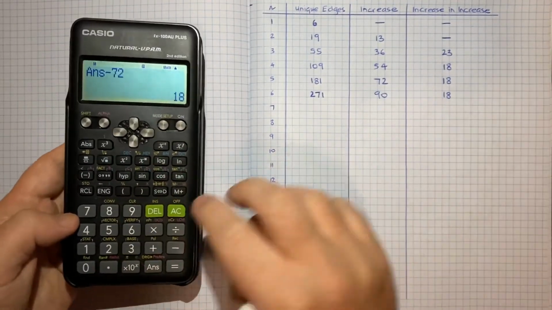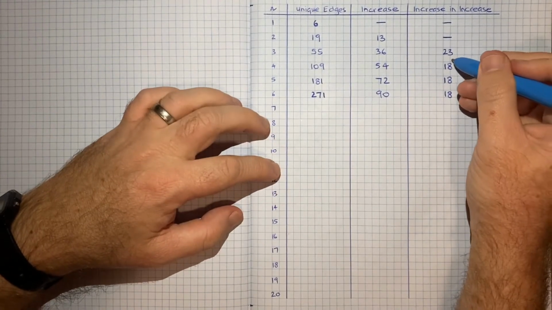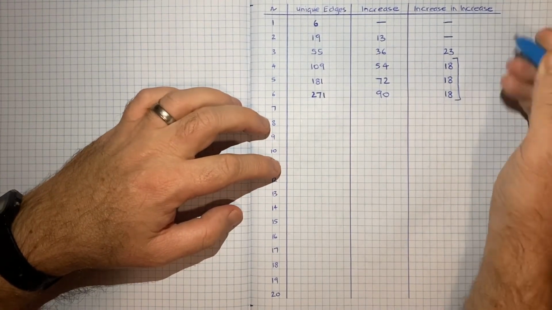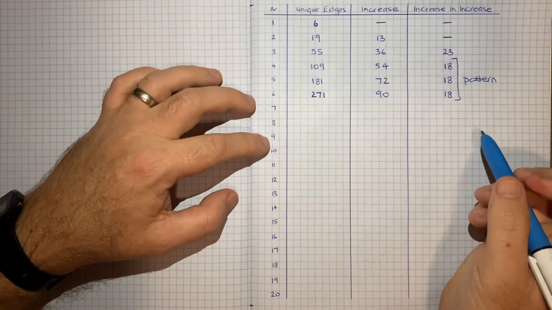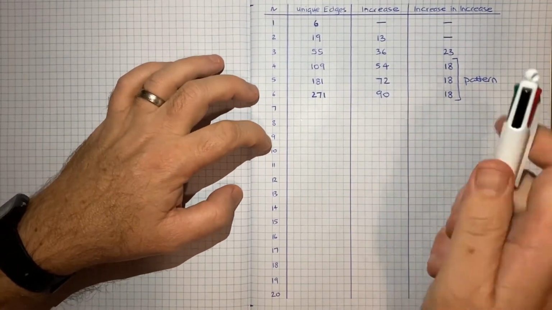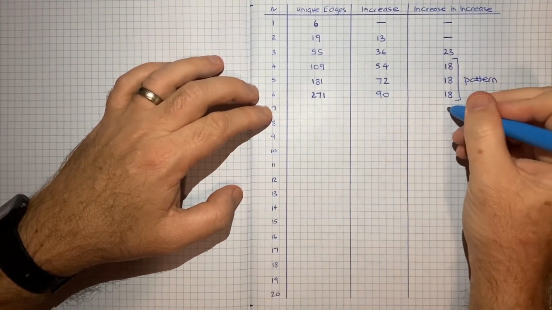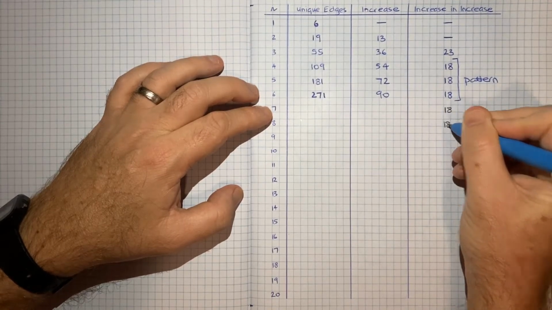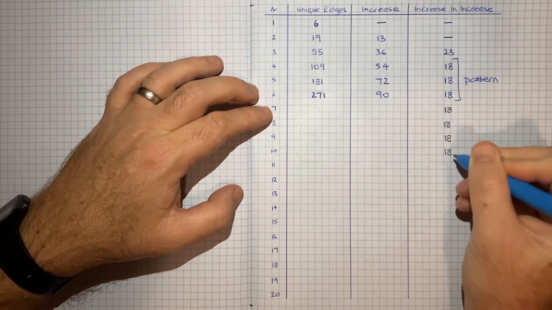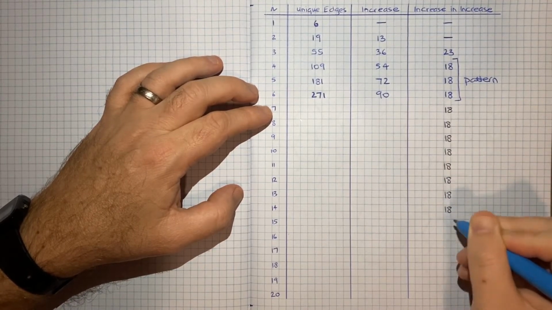18. So at this point, this is not a rigorous mathematical proof, but I would say in the context of an exam, you would say, hey, I've struck a pattern here. So let's just fill out the table in reverse, and maybe I'll use another color. Against each n, I can write that the increase on the increase is going to be 18. And I'll just note all these down for completeness.